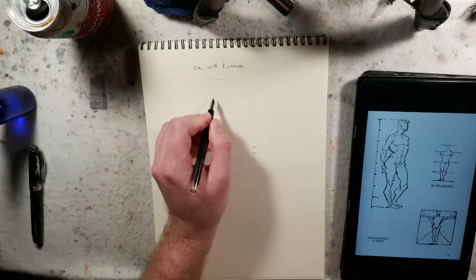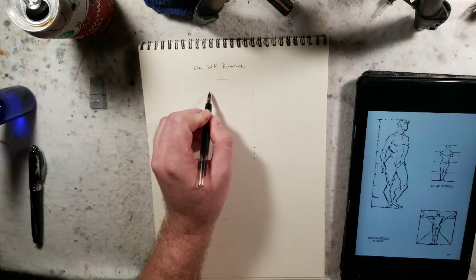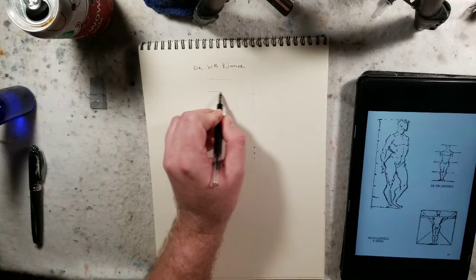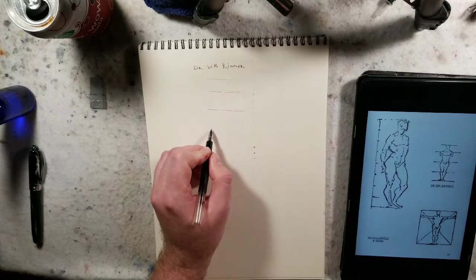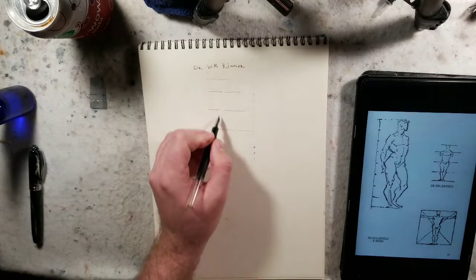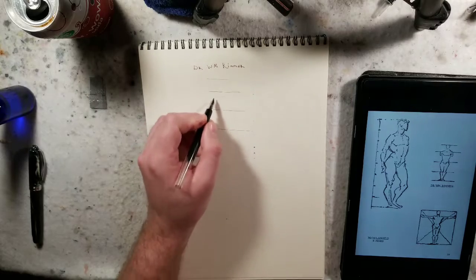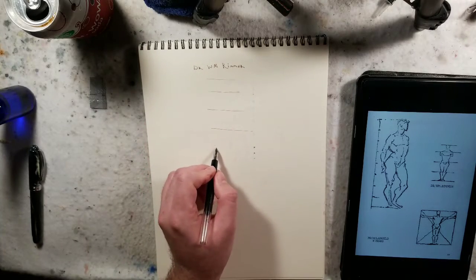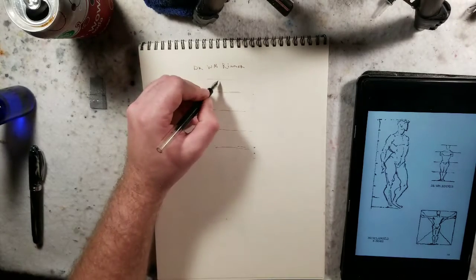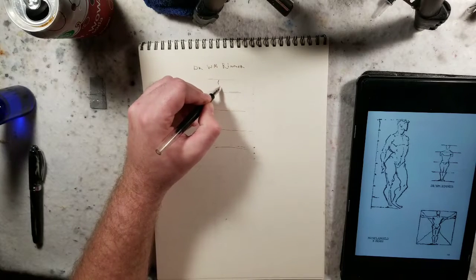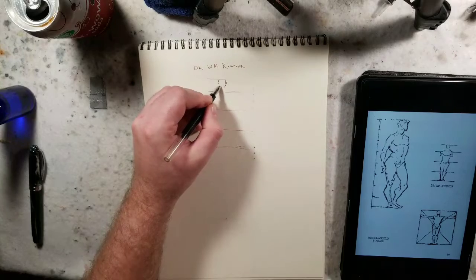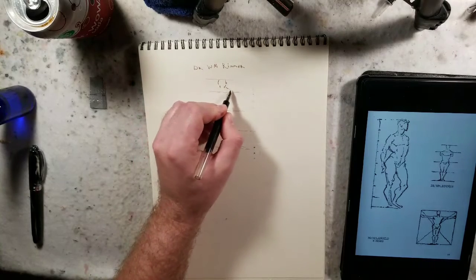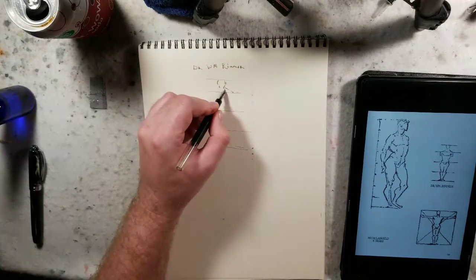So there's a line. This is another line. These two distances seem to be the same. So it looks like it's treating these two masses and then here. All right, so the head, neck, and shoulders.